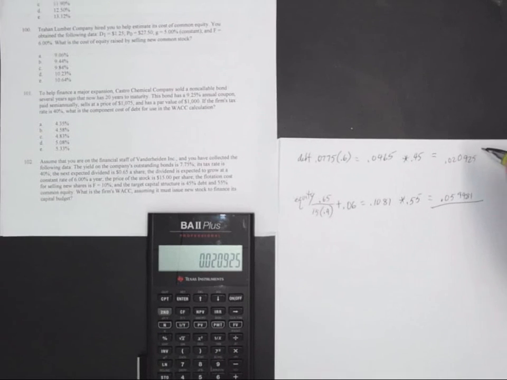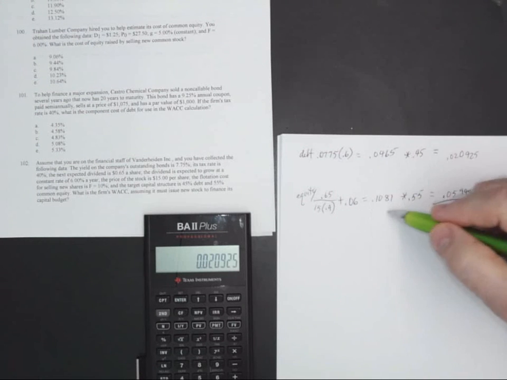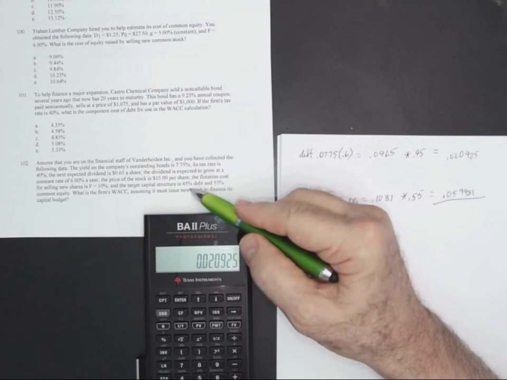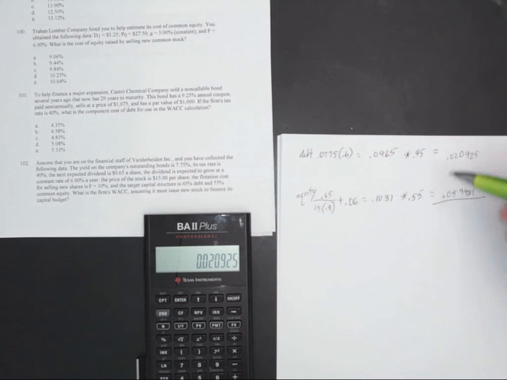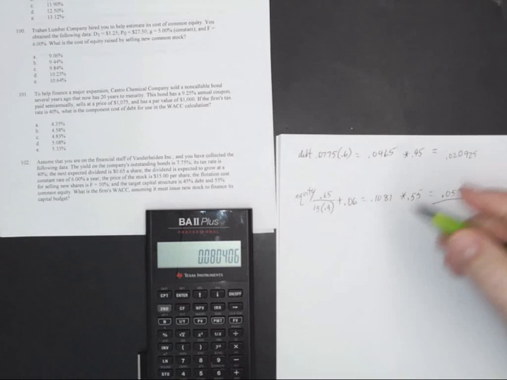It's a weighted average, and so this is the cost of debt, this is the cost of equity. We're going to weight them, 45% debt, 55% equity, so we multiply them out, add it up, and I'm going to add 0.020925 and 0.059481 equals, and that comes out to 0.0804.